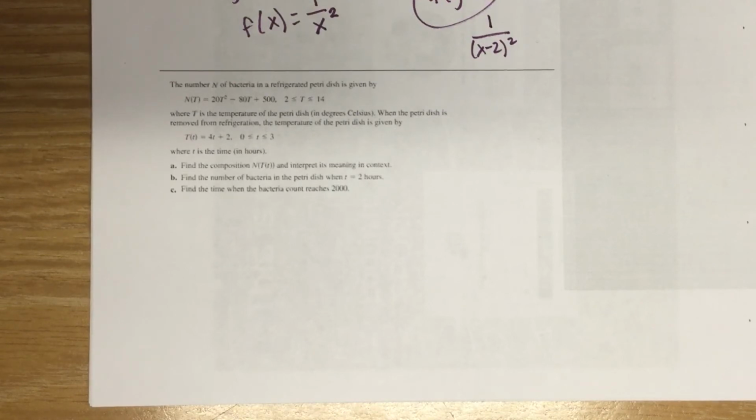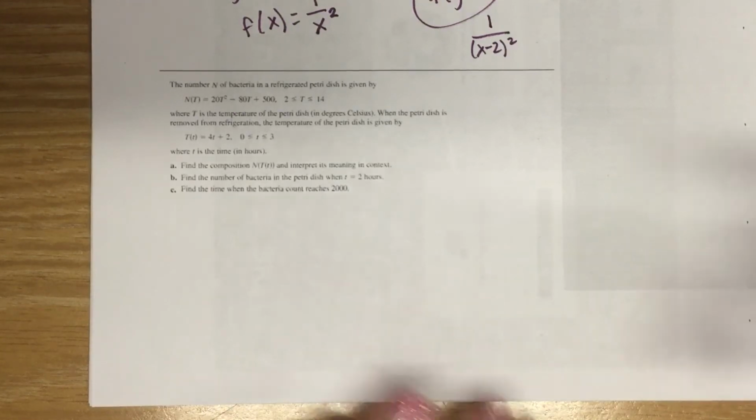When the petri dish is removed from the refrigeration, the temperature of the petri dish, this word problem likes the word petri dish, is given by T of t equals 4t plus 2, where t is between 0 and 3, and t is the time in hours. So find the composition N of T and interpret its meaning in context.